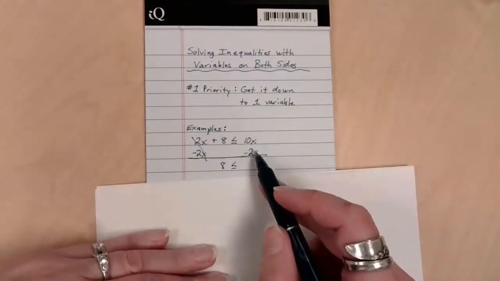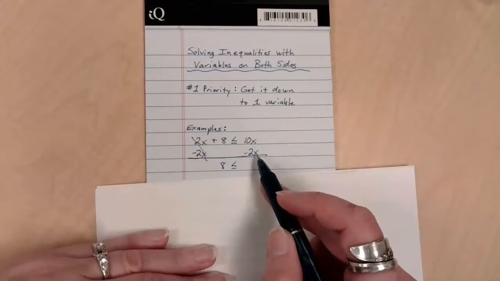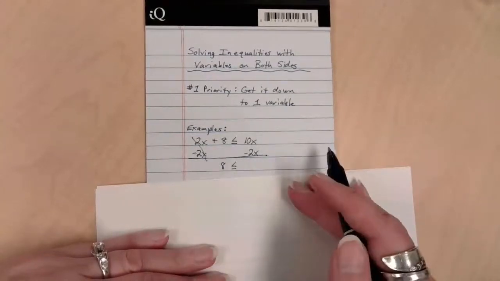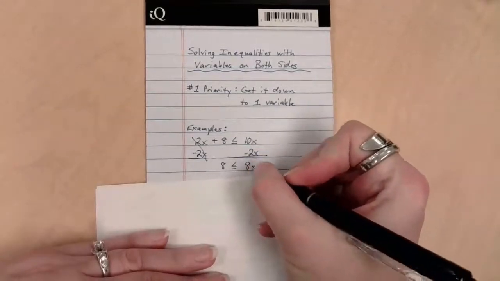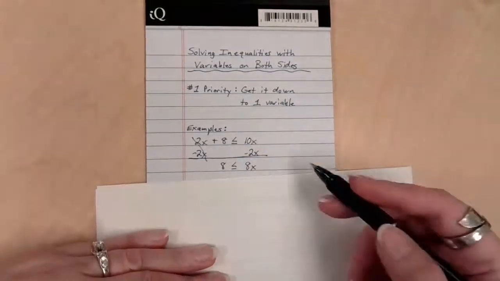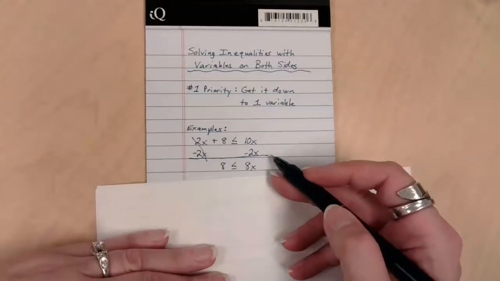If I have 10 x's and I take 2 x's away, please don't say x minus x makes the x go away here. I have 10 of them, and I'm taking 2 of them away. I will have 8 x's remaining. That's just subtracting, combining our like terms.